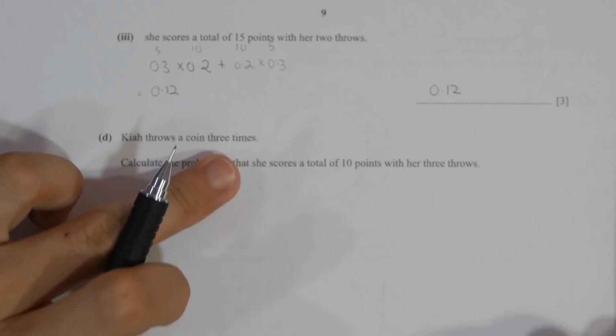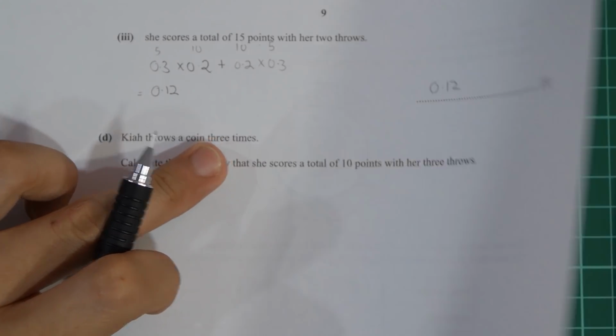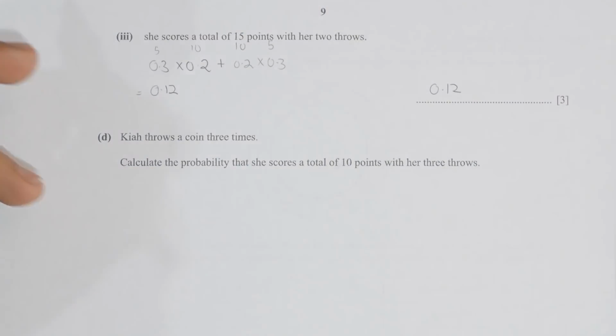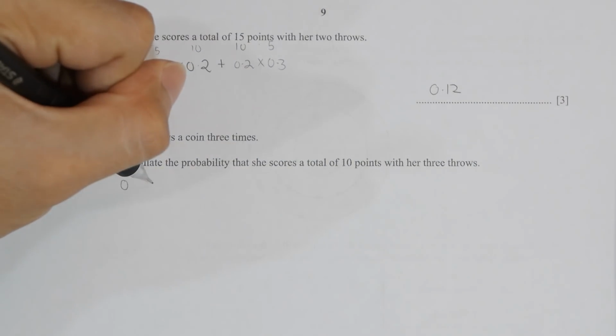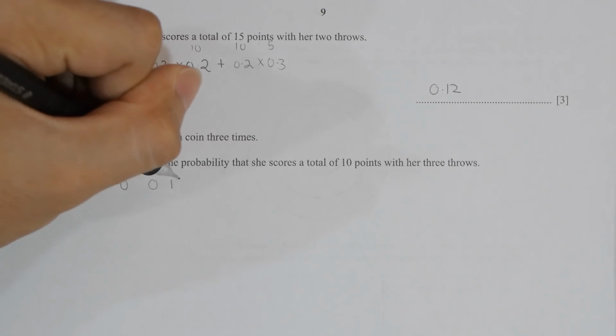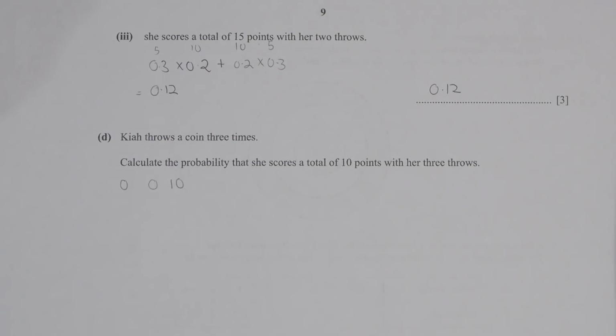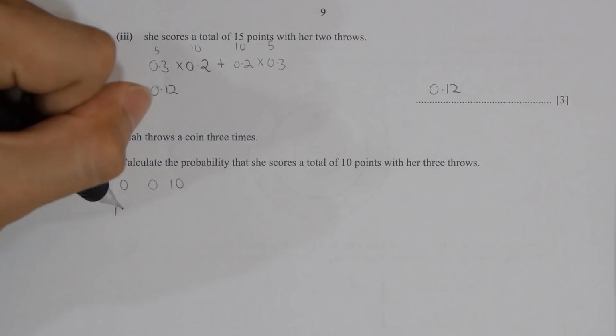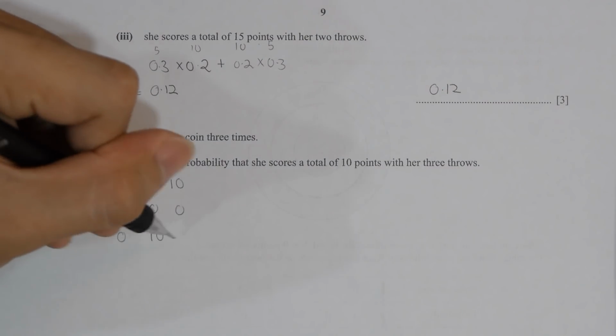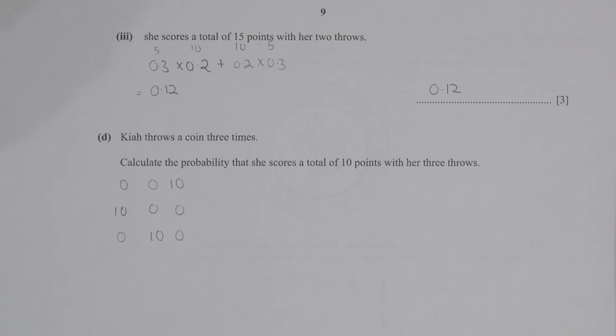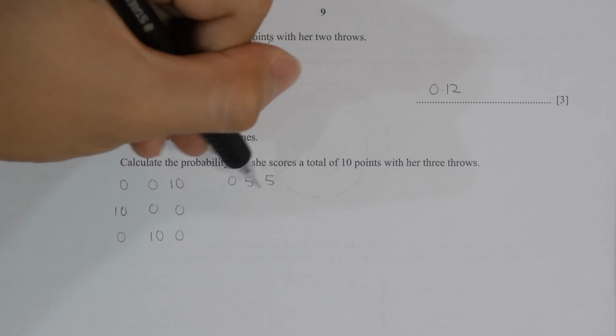As for part D, she actually throws the coin 3 times. So calculate the probability that you get a total of 10 points. The variables that will be involved here are 0, 0, 10, 10, 0, 0, and 0, 10, 0, and also 0, 5, 5, 5, 0, 5, 5, 5, 0.